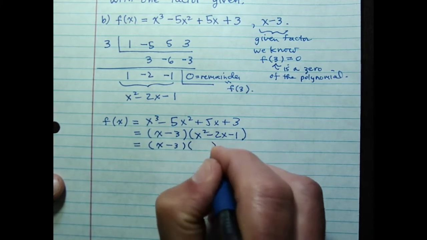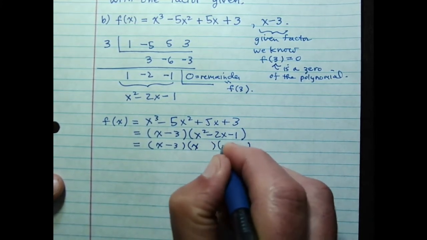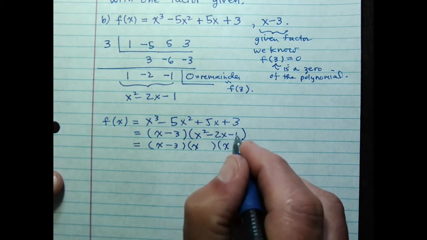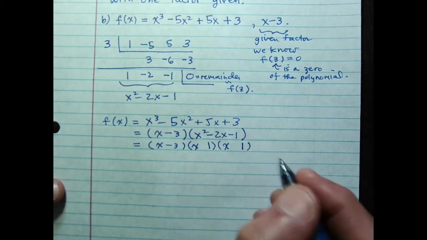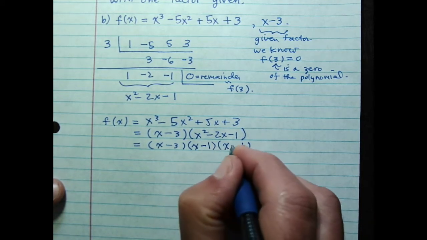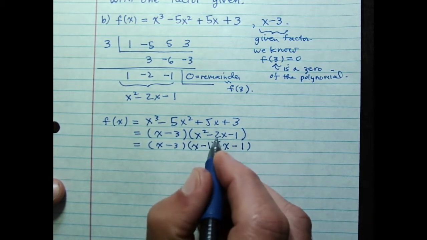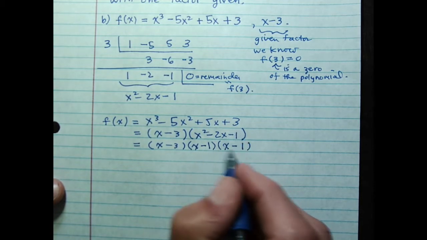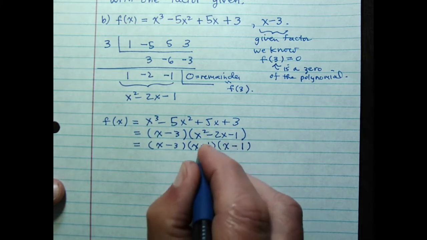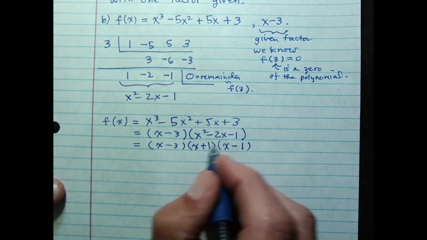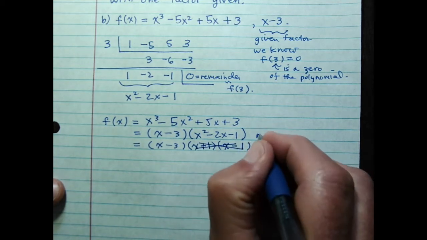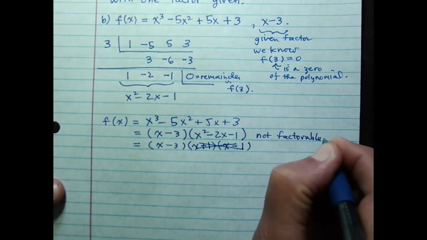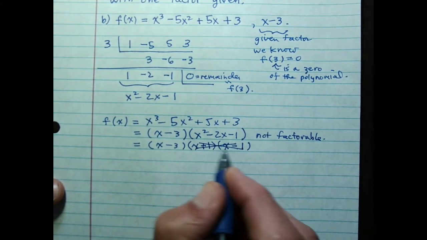If I try factoring here, be careful with this one. Because you see 1 and 1, it's a little bit tempting to write minus and minus to get the minus 2x, but that doesn't really work because we got a negative 1 third term. Negative 1 times negative 1 is positive 1. And I can't make one of these plus because that messes up the middle term. This is not factorable, at least in this way.